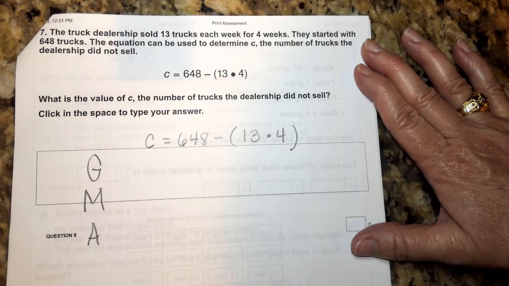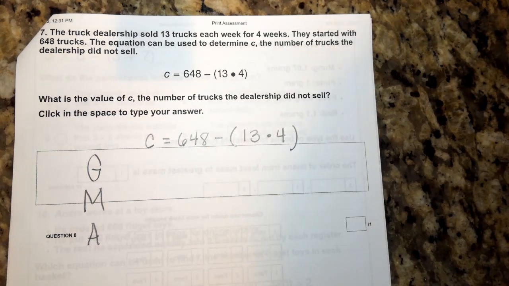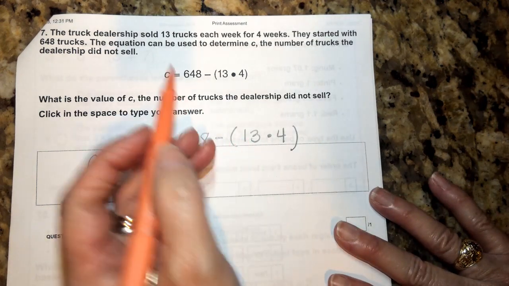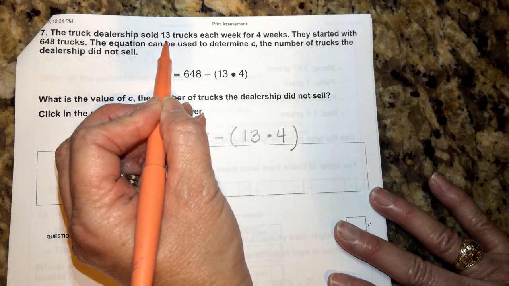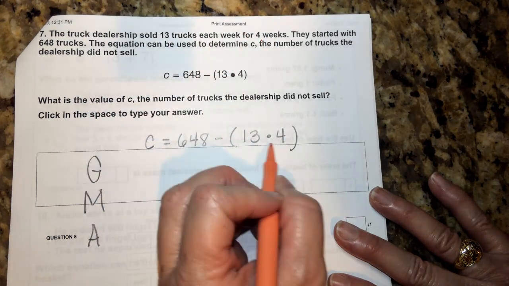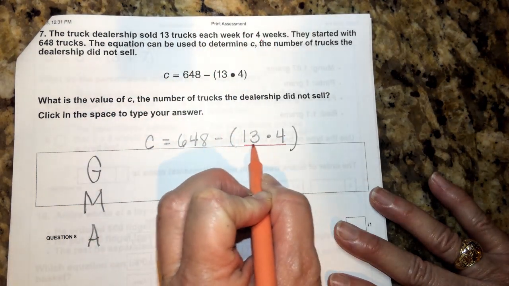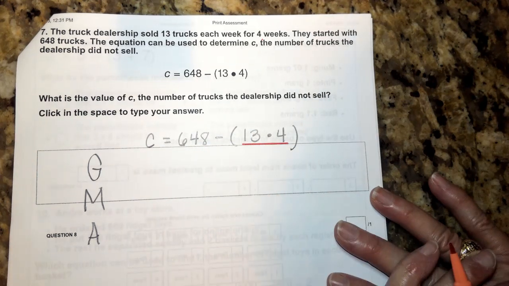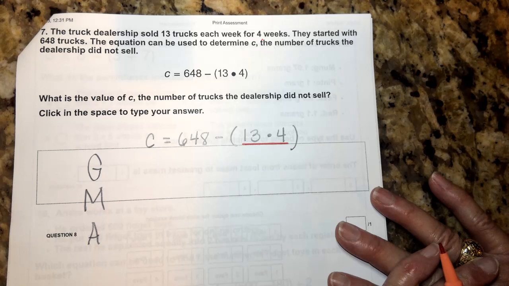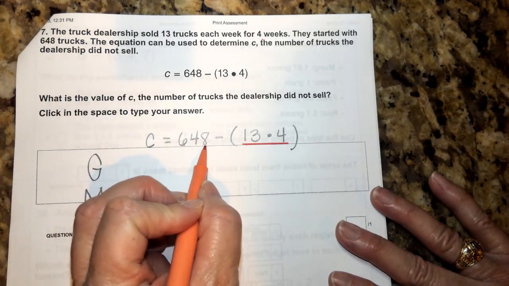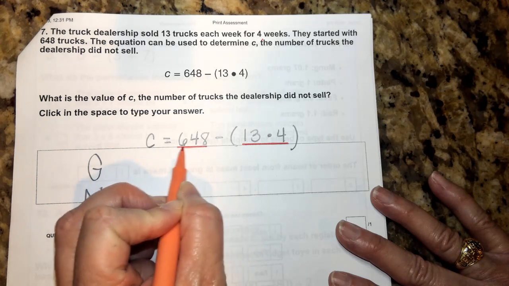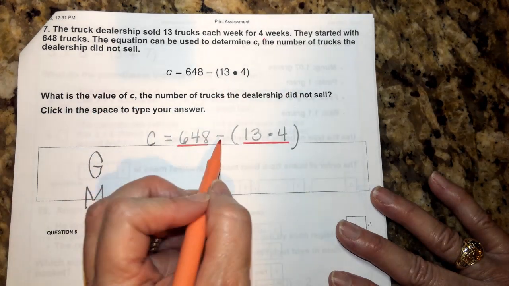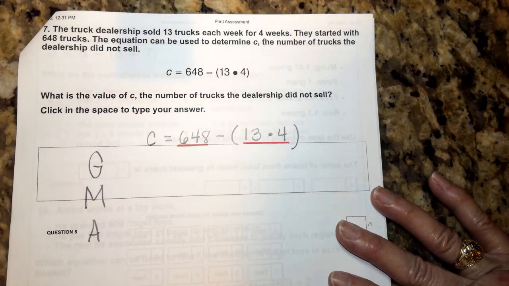And before I do any more, I'm going to count the number of actions that are happening. So when we think about 13 trucks being sold for 4 weeks, that is multiplying because we have an equal amount being sold consecutively for 4 weeks. When we think about what they started with, this represents our starting amount, and to find out what is left is why we're going to be subtracting.